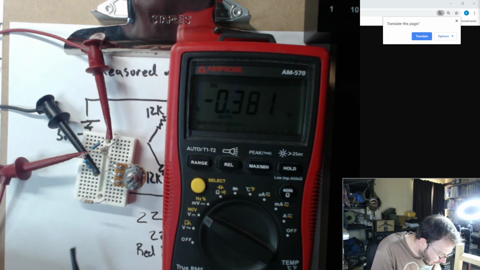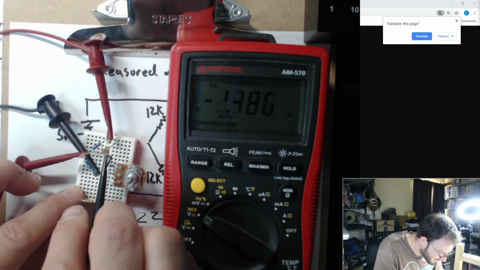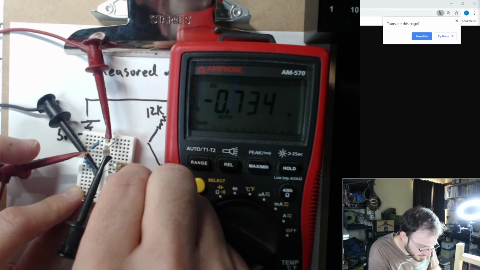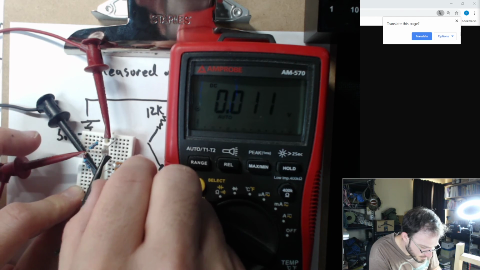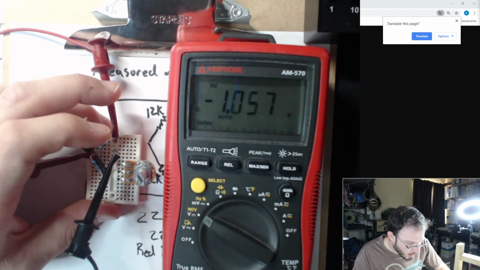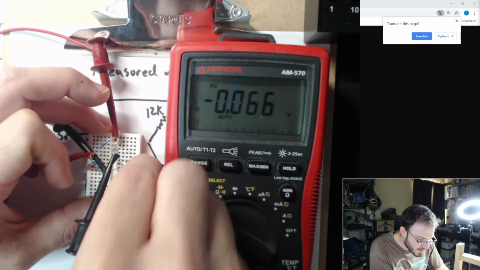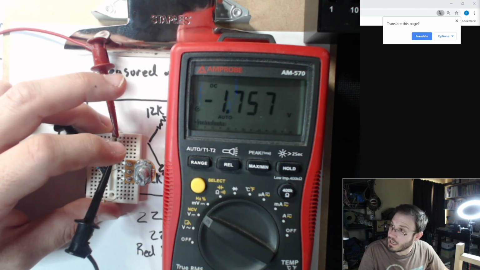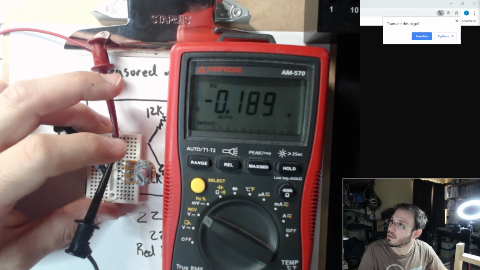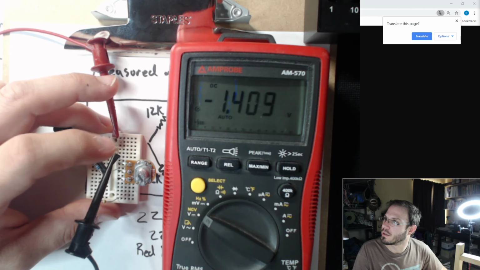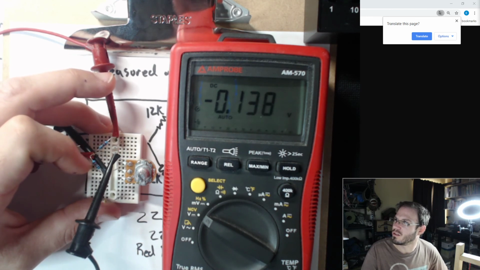Oh, what did I just do there? Oh, I took off my... There we go. Beautiful. Okay, so I have that at almost 0. And then now I get a very extreme difference in voltage. See that? So I'm changing by 2 volts. Or almost 2 volts.